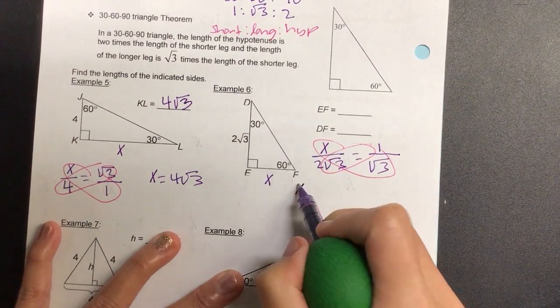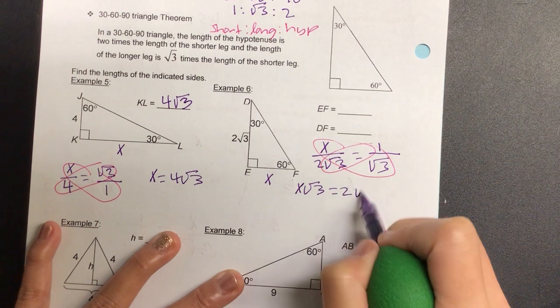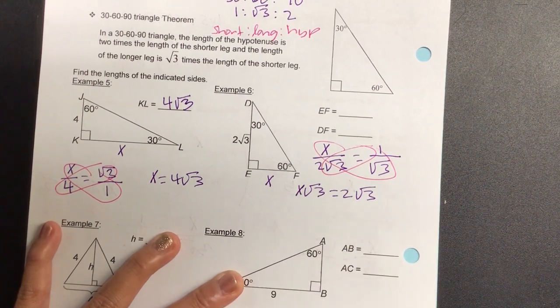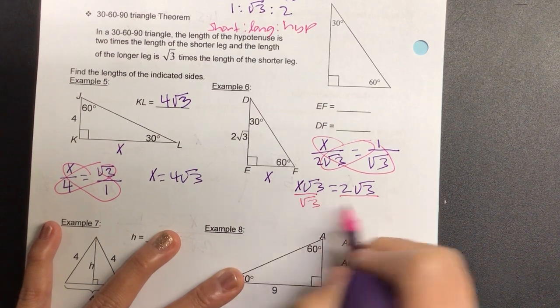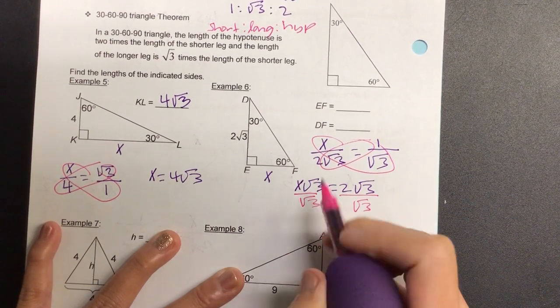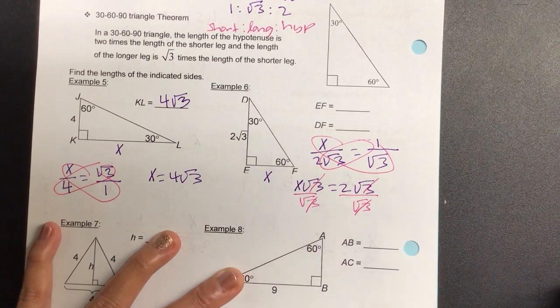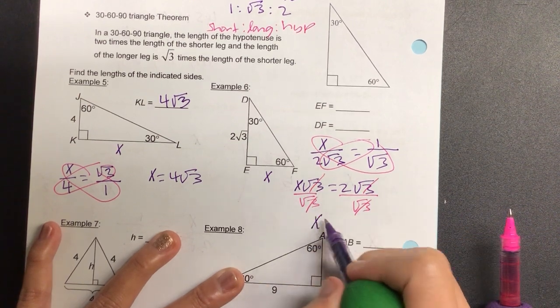So we get x root 3 is equal to 2 root 3. And we need the x by itself. So I need to divide it by what on both sides? Root 3. And we know the identical pieces cancel on the top and the bottom. So we know our x must be 2.